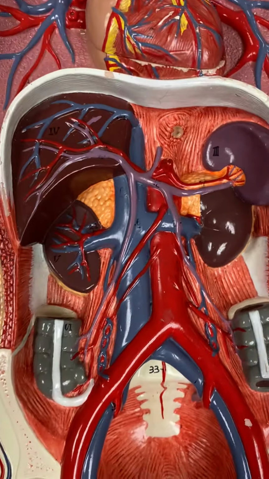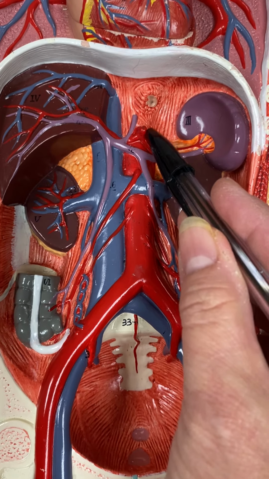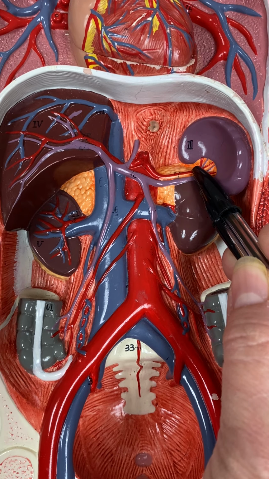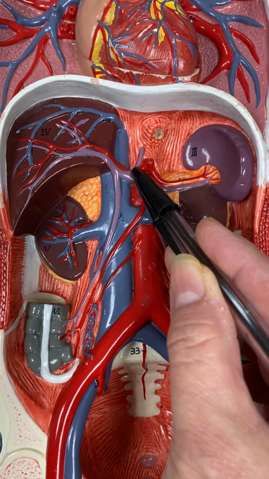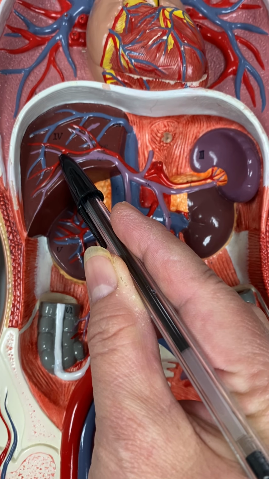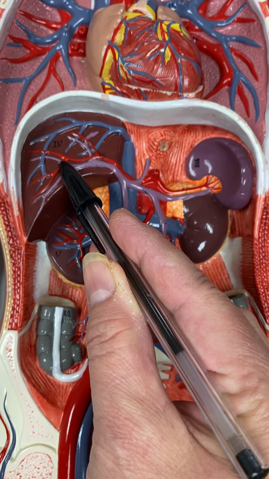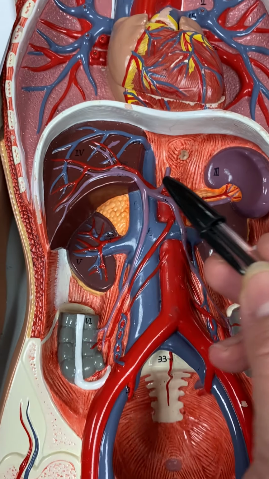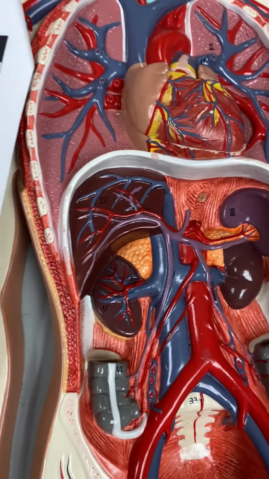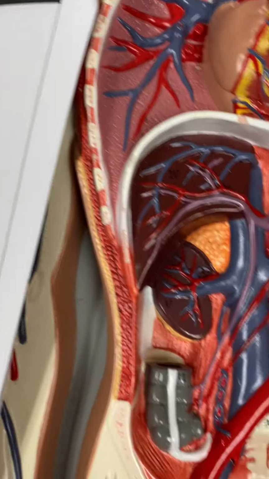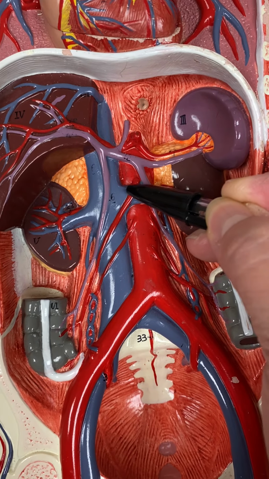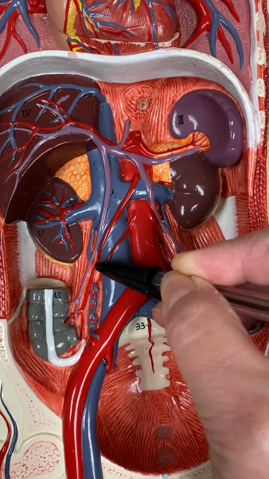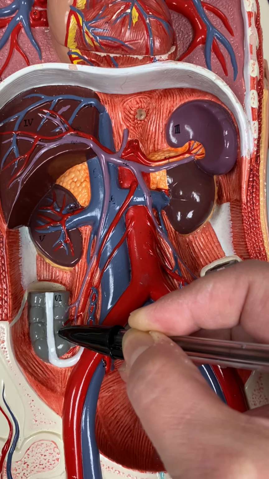But on our model, we don't see the gastric, but we can see the splenic and the hepatic. So the red vessel going over to the spleen is the splenic artery, and the red vessel going over to the liver is the common hepatic artery. We also have two mesenteric arteries. The superior is this one. If you follow it down, it goes to the colon here.